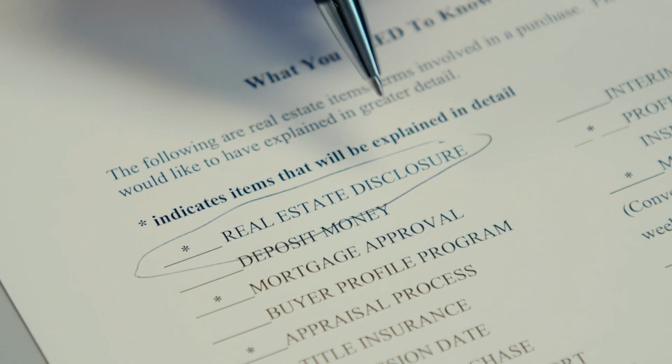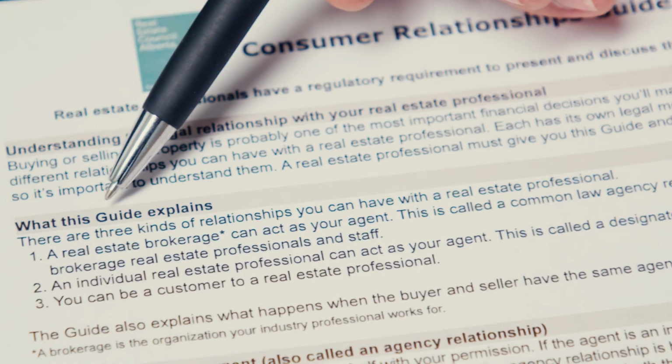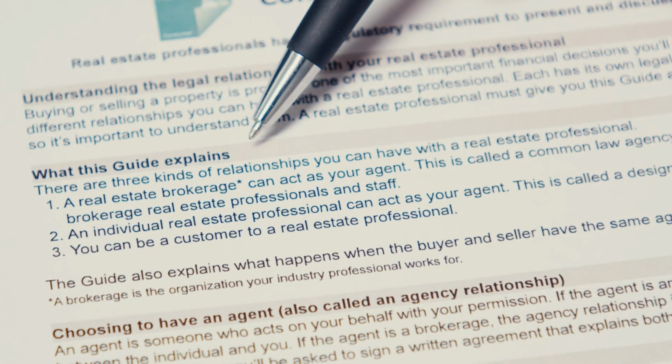Okay. So the first one is real estate disclosure. This is a consumer relationship guide. There are 3 different types of relationships you can have with a realtor like myself. The first one is common law agency. The second one is a designated agency, and then there's the consumer relationship. Common law is what we are at lethbridgerealestate.com. So when you're hiring me, you're not really hiring me, you're hiring lethbridgerealestate.com to represent you in this purchase. Designated would be when you're hiring an individual.